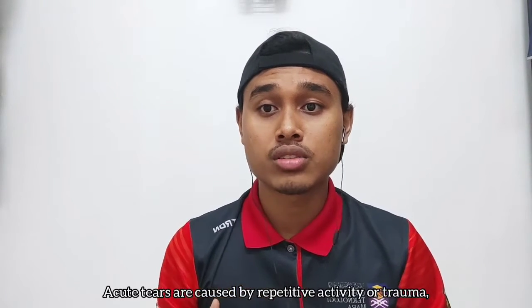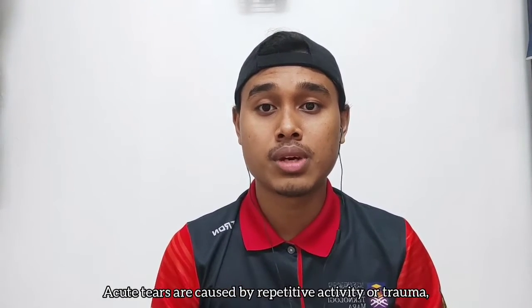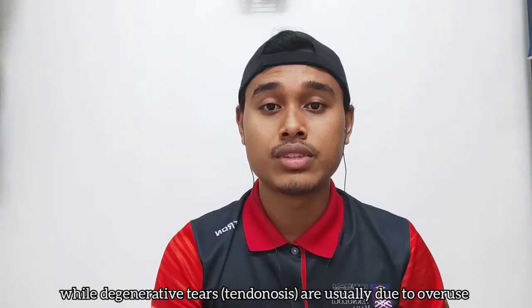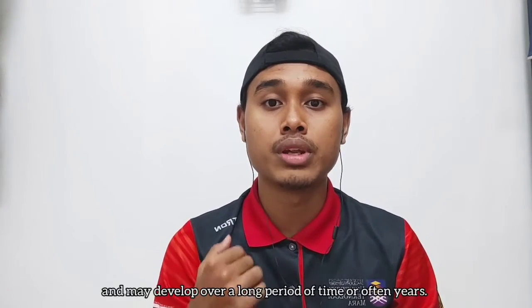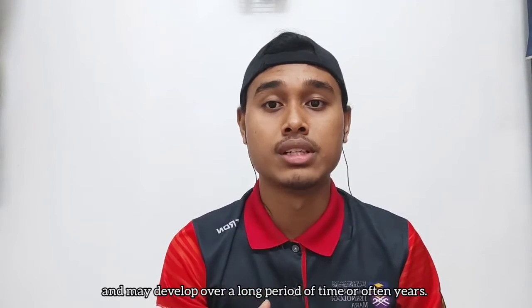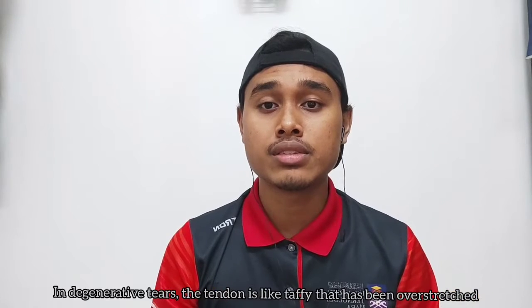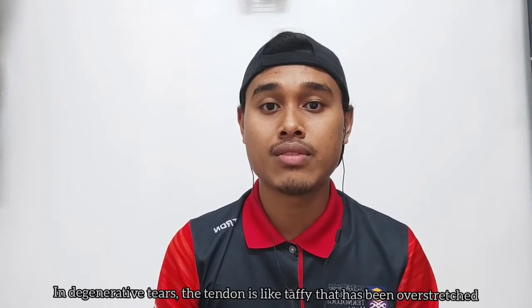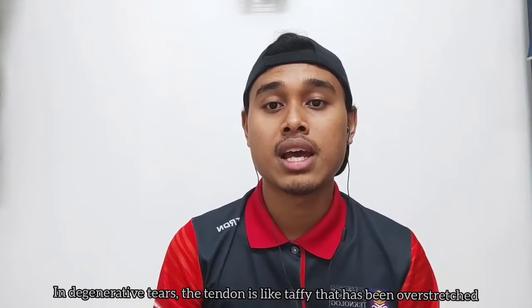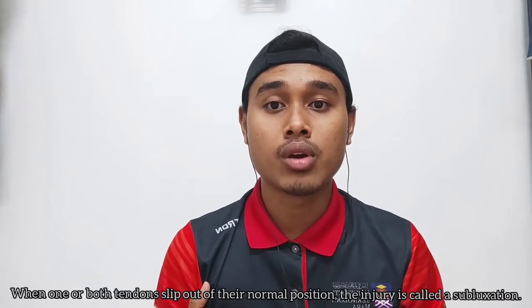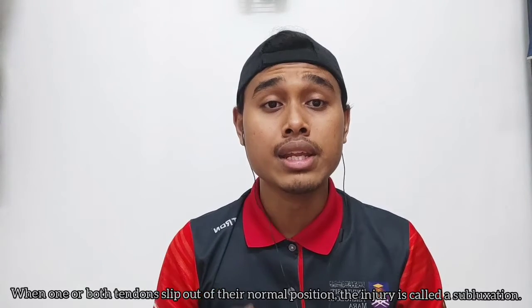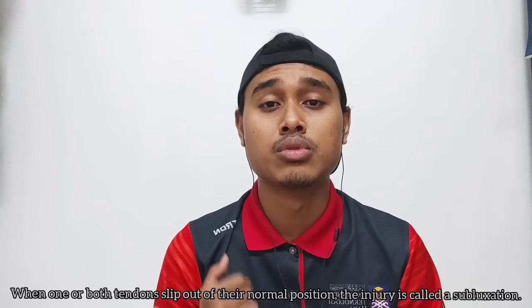Acute tears are caused by repetitive activity or trauma, while degenerative tears or tendinitis are usually due to overuse and may develop over a long period of time, often years. In degenerative tears, the tendon is like taffy that has been overstretched until it becomes thin and eventually frays. When one or both tendons slip out of their normal position, the injury is called a subluxation.